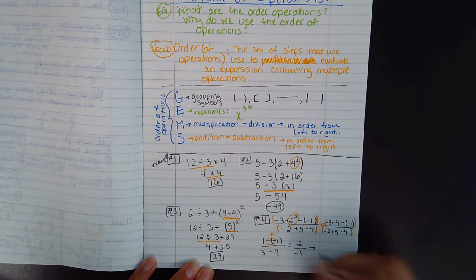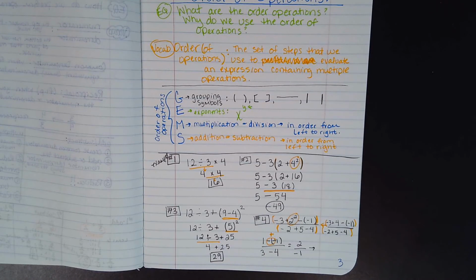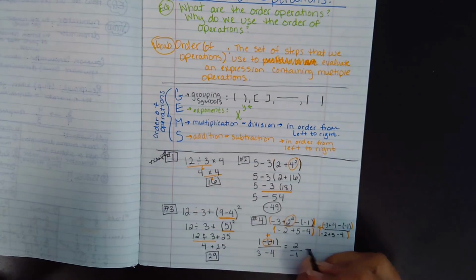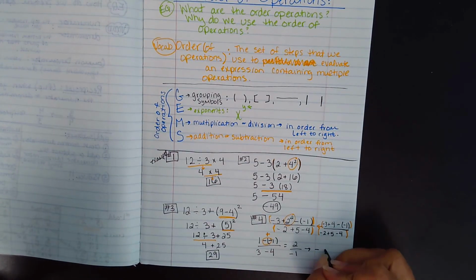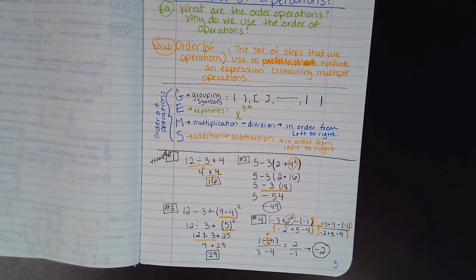And we're going to take that one step further. Now I can do my division. I'm left with a single term in both my groupings of the numerator and denominator. 2 divided by -1. Positive divided by a negative is a negative. 2 divided by 1 is 2. And that is my final answer.